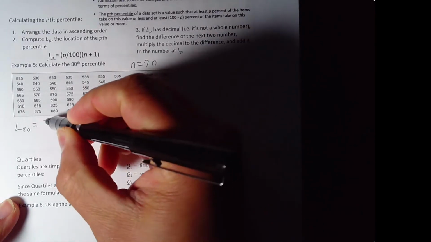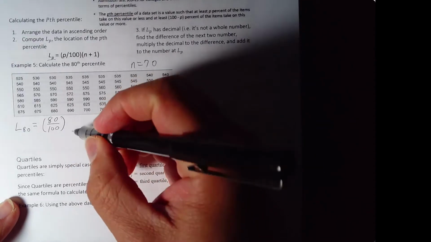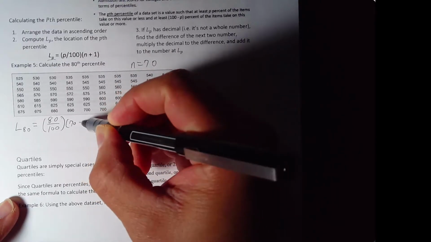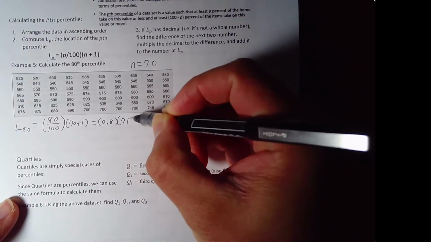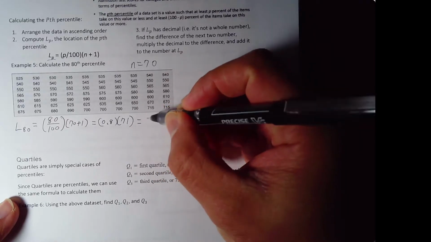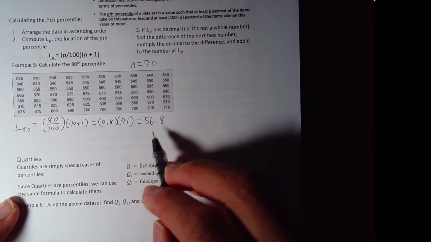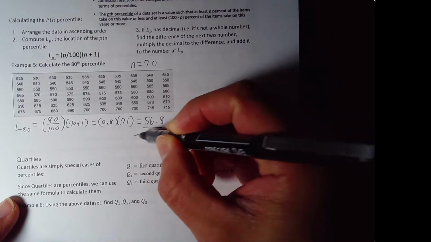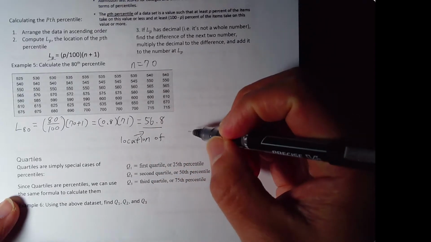Okay, and it's very simple. The formula is more than we need, really. You take 80 divided by 100, so that's 0.8. And then you multiply by, and here's the tricky part, 70 plus 1, so n plus 1. Again, that's 0.8 times 71. Okay, and you put that in the calculator, and this is what you get. All right, 56.8. So let's look for the 56.8th position. Okay, this is the location of the 80th percentile.